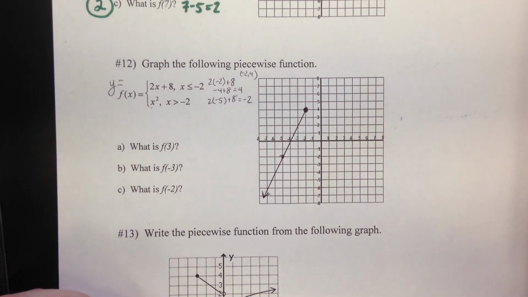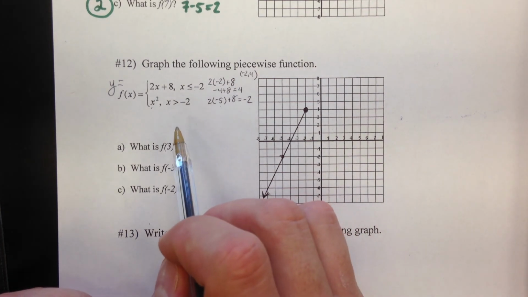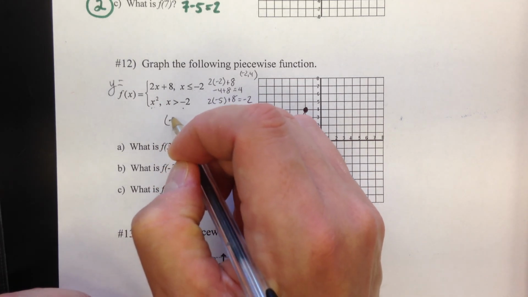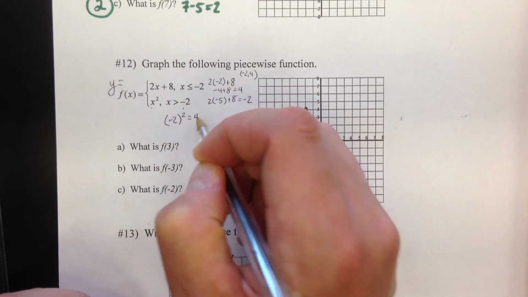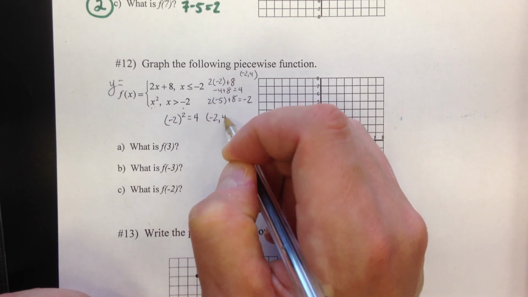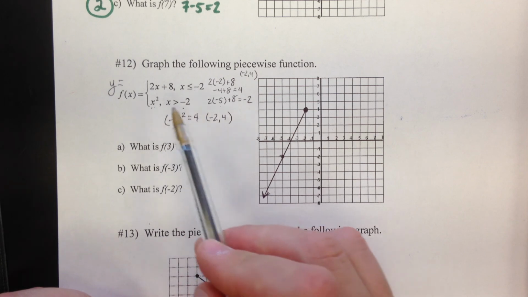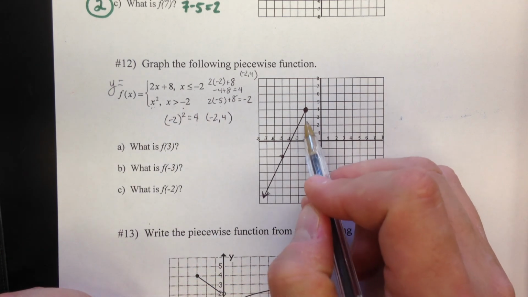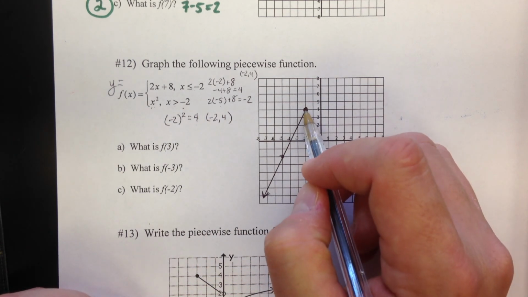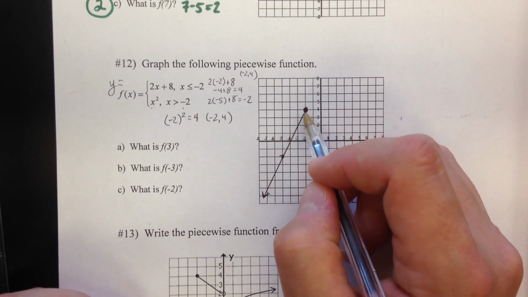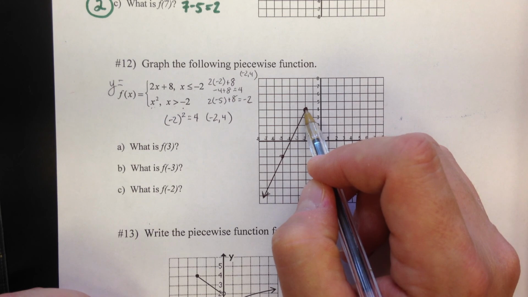Okay, so I could use the table for that, or again, I could just plug in some values. If I put negative 2 in for x squared, now I'm squaring a negative, I get a positive. So that point is negative 2, 4. Now normally I would say, oh, that's an open circle. But notice that on the graph, it actually puts you at the same place as the first piece, 2x plus 8. So I don't need to put an open circle there, it's going to be included.